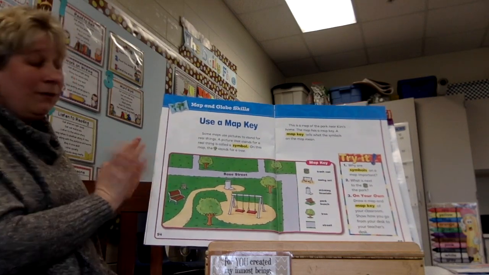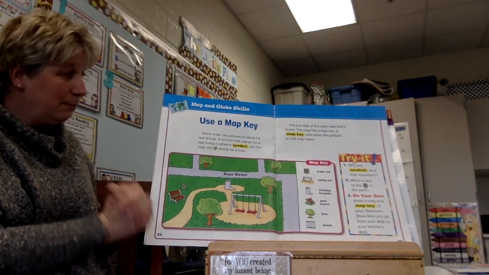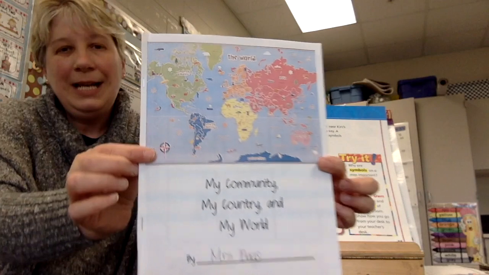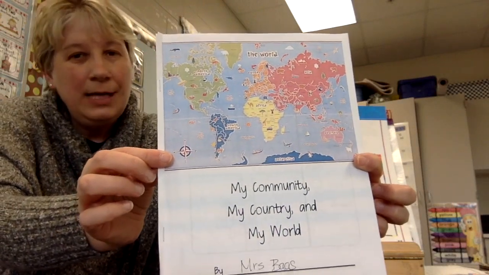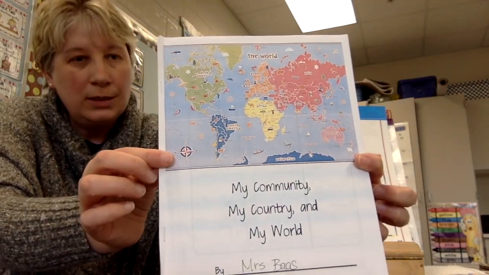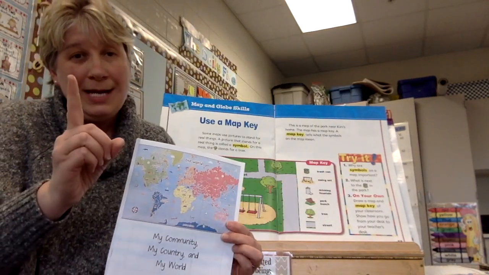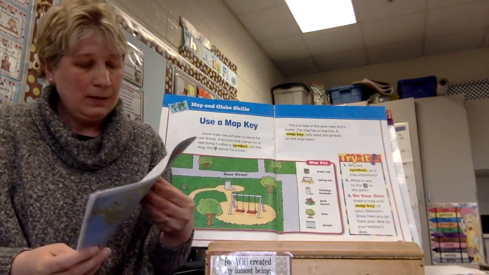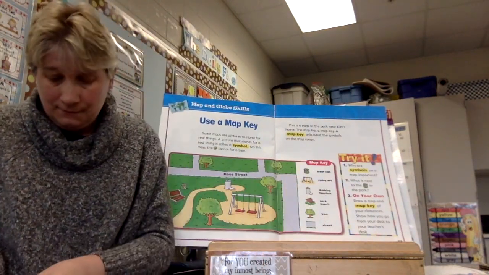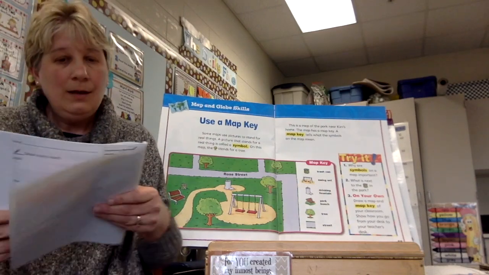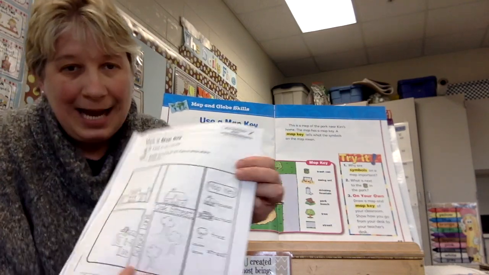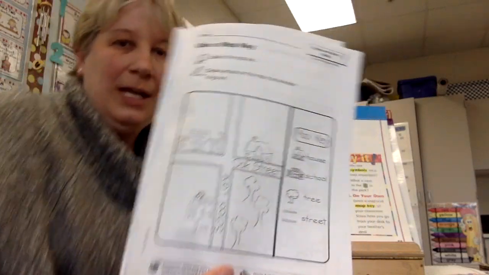Now you're going to get to do a fun page in your community booklet. So let me show you what that looks like. So you have a booklet like this in your packet. It's called My Community, My Country, and My World. You're going to do page 1 and 2 today. So on page 1, it says, look at the map key. So take a look at the key now.